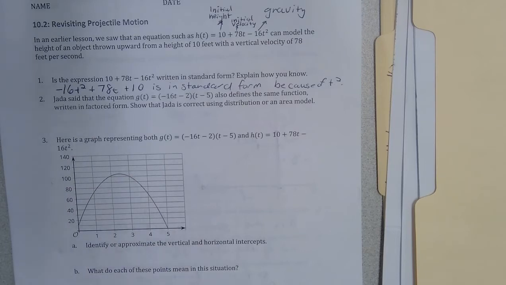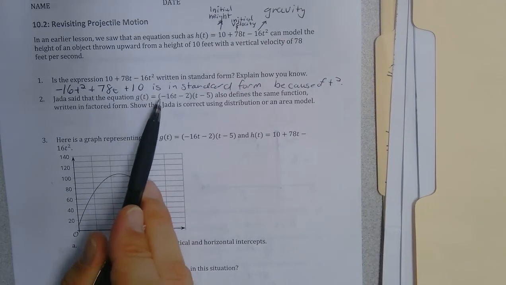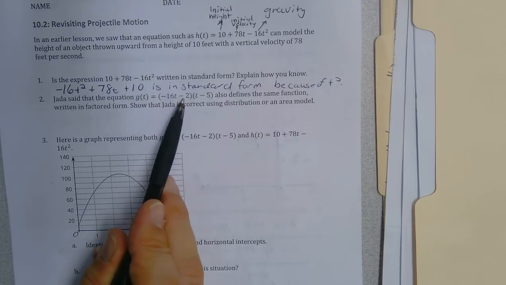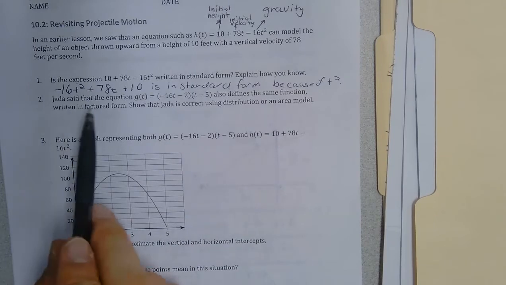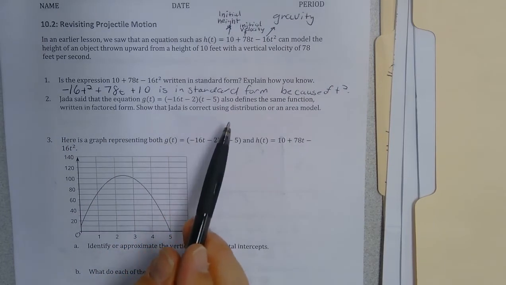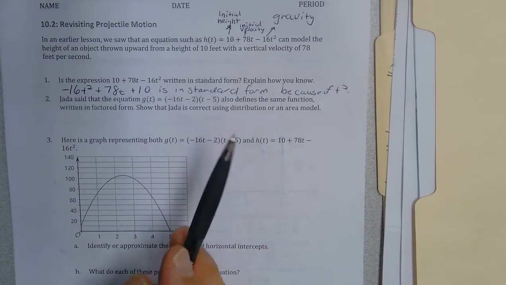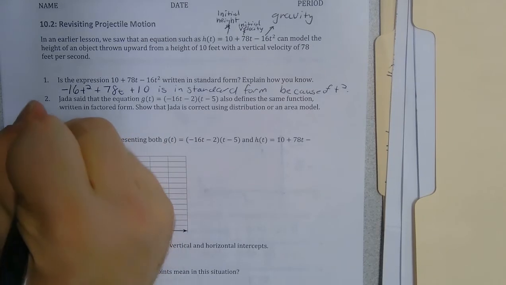and instead of x, we're using t. So now Jada said that the equation g of t equals negative 16t minus 2 times t minus 5 also defines the same function, but in factored form. Show that she's correct using distribution or an area model. So to show my work here, I'm going to start with distribution.